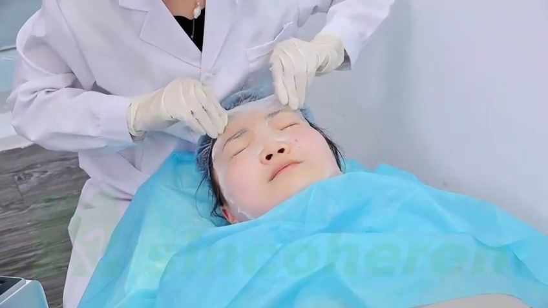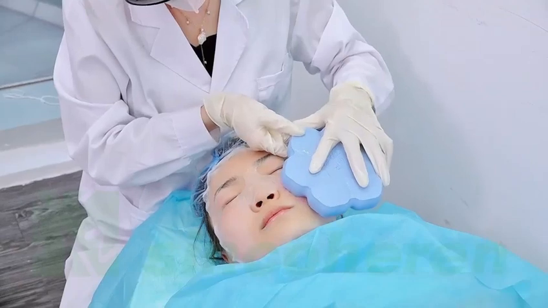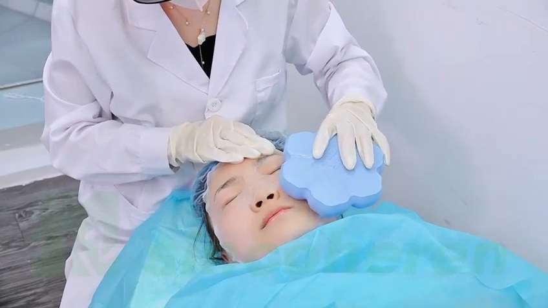After the treatment, use mask to hydrate, cool, and smooth the skin. The doctor uses mask to hydrate, cool, and smooth the skin.